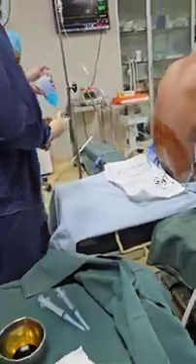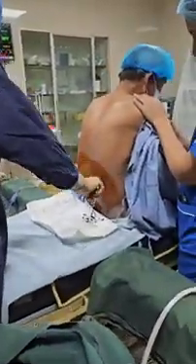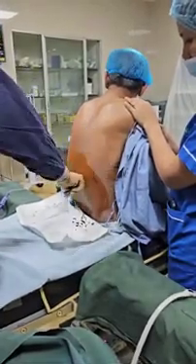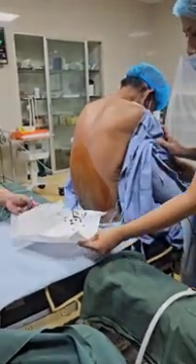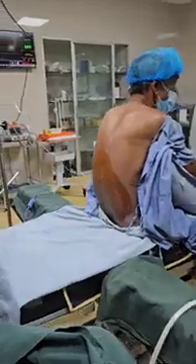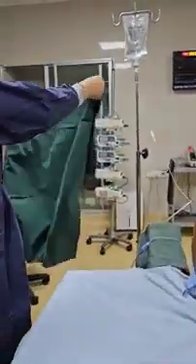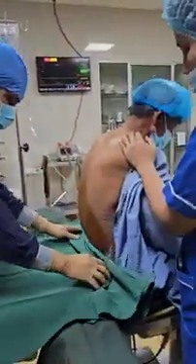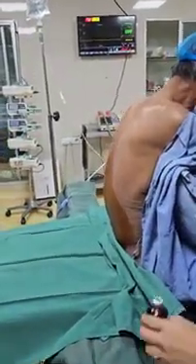This is our acidified alcohol solution. This is our black sheet and the back of the patient. Okay. Now we are going to take the surgical film.